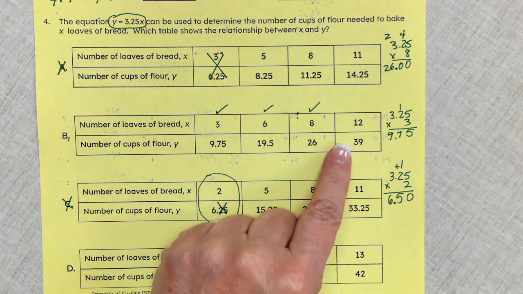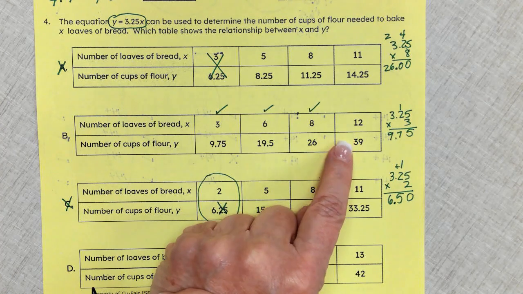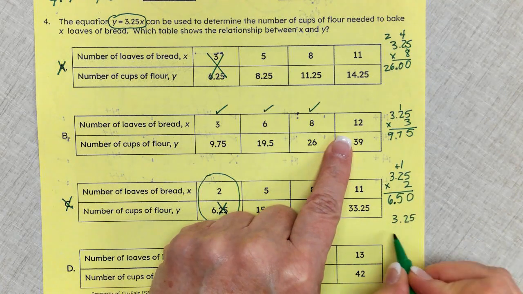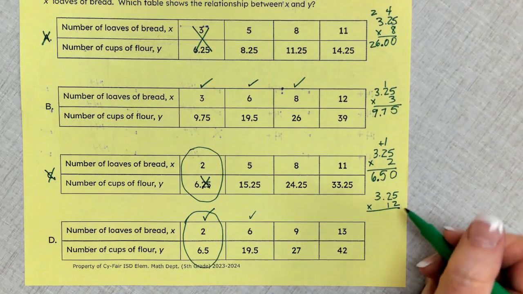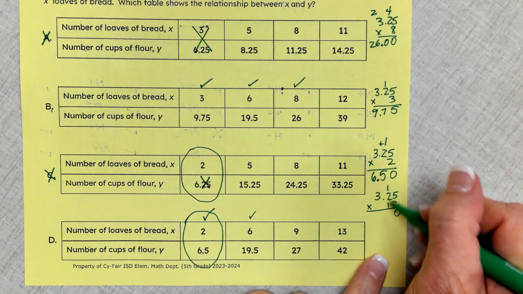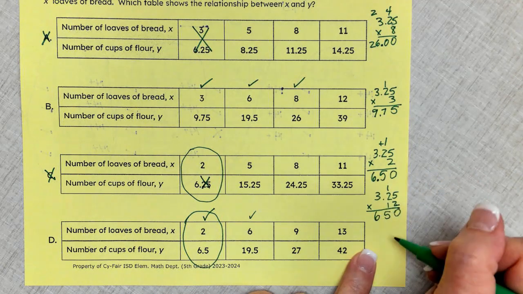Last of all, we have 12. 3.25 times 12. Let's try it. 2 times 5 is 10. 2 times 2 is 4, plus 1 is 5. 2 times 3 is 6.